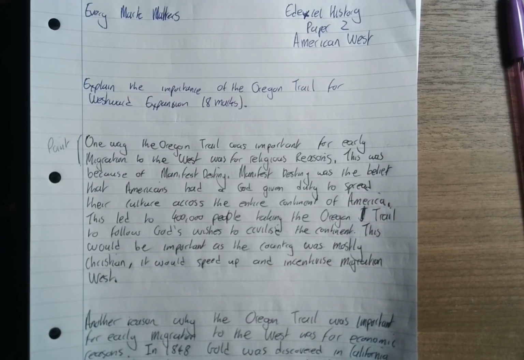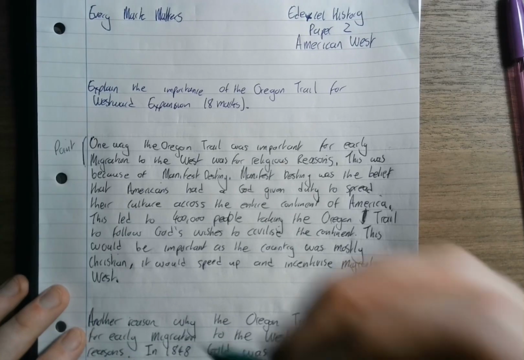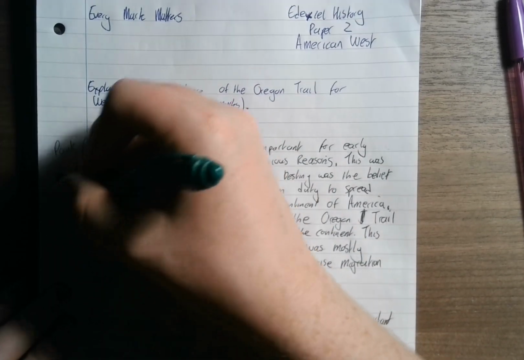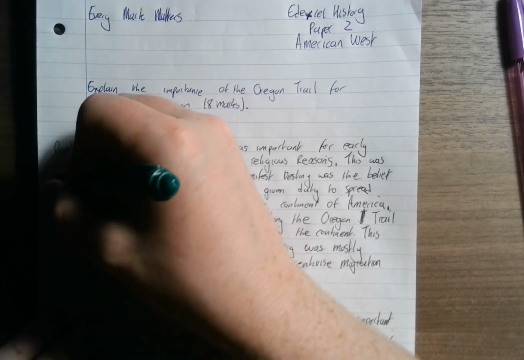This was because of manifest destiny. Manifest destiny was the belief that Americans had a God-given duty to spread their culture across the entire continent of America. This led to 400,000 people taking the Oregon Trail to follow God's wishes to civilize the continent. This would be important as the country was mostly Christian, and it would speed up and incentivize Christian migration west. So again, you'll see here I've got maybe 2 sentences, not great sentences, I'll admit, but 2 sentences of evidence.